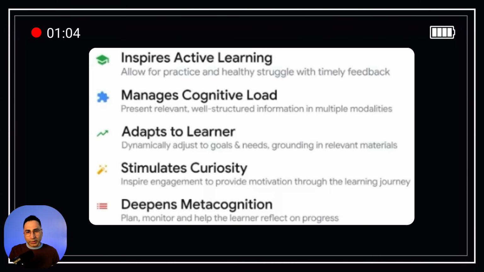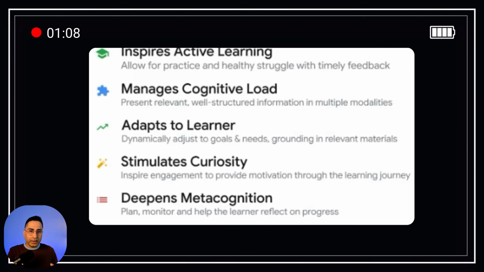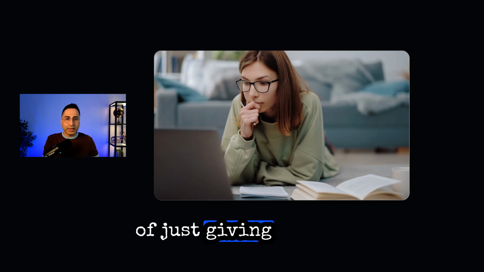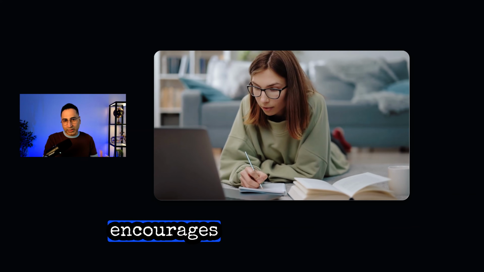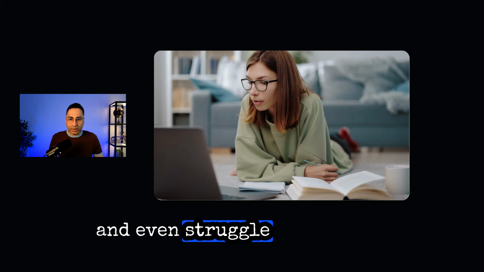Google has infused it with key principles from learning science. This means LearnLM will focus on things like inspiring active learning. What that means is instead of just giving you the answer, it guides you with questions and also encourages you to practice and even struggle a little bit.